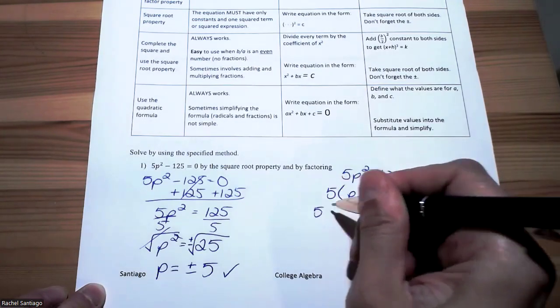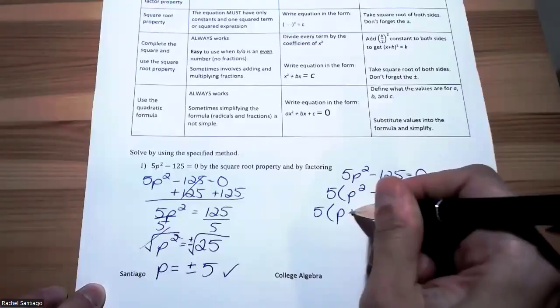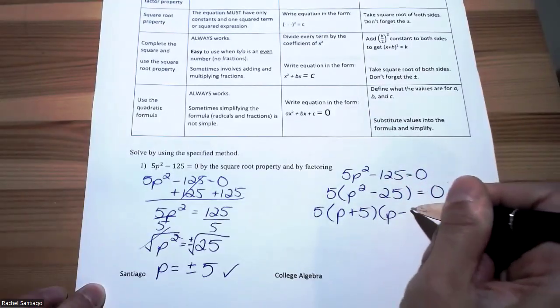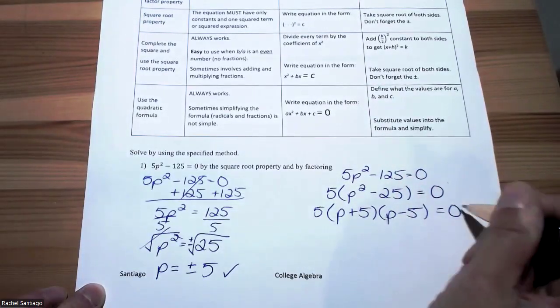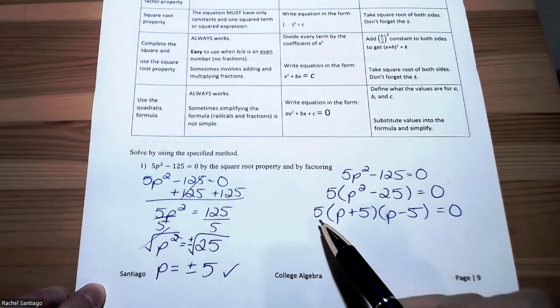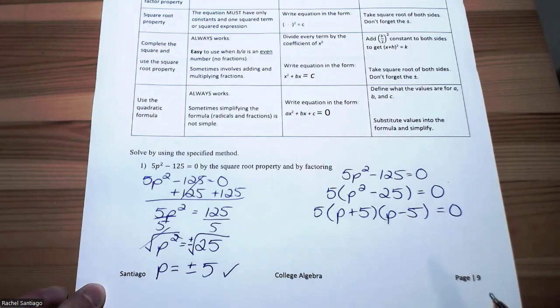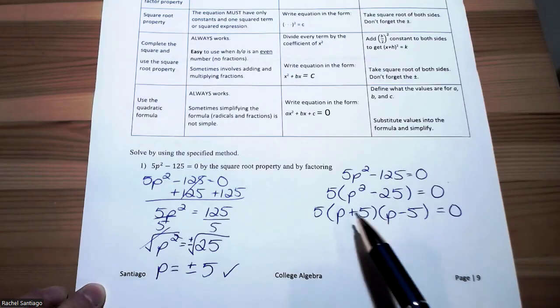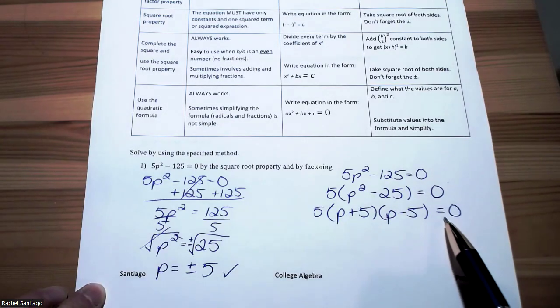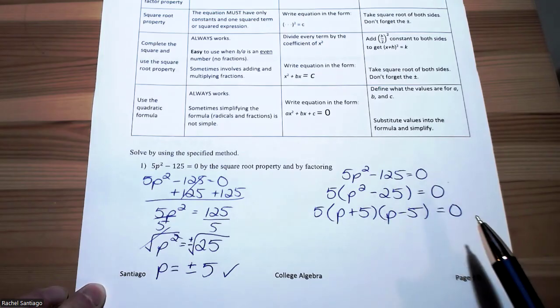We learned in our factoring section that we would write that as p plus 5 times p minus 5, and that's equal to 0. I can divide both sides by 5 to eliminate this 5, or we can simply say any factors containing a variable get set equal to 0 and we solve. So that's the zero factor property.